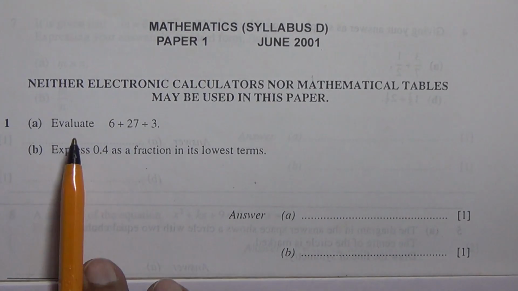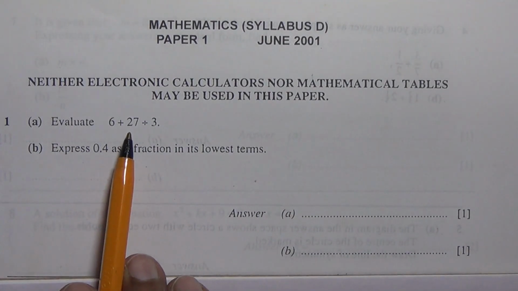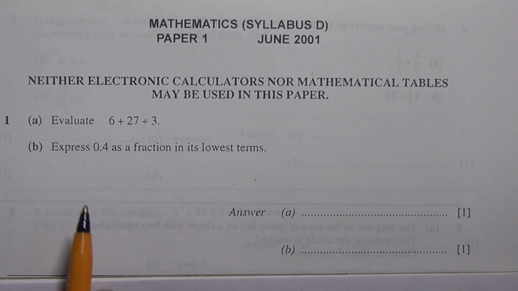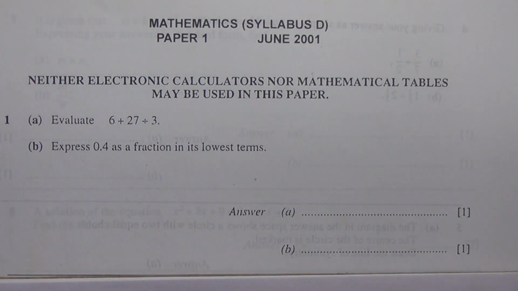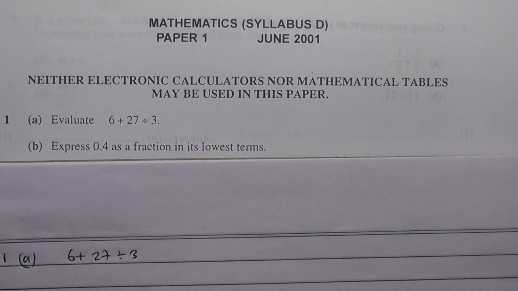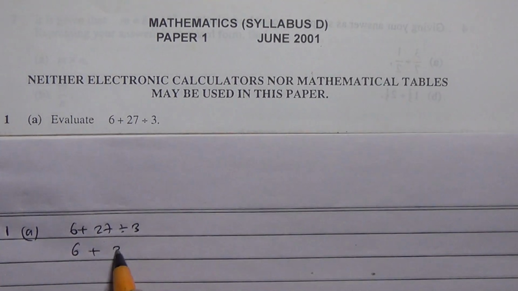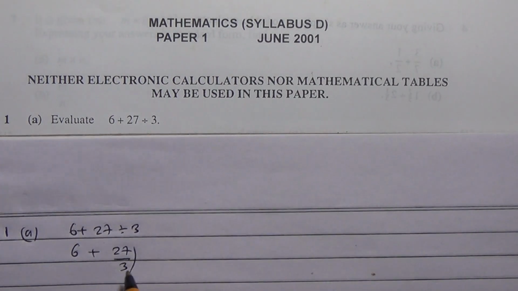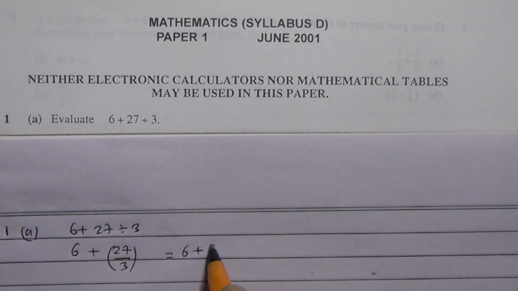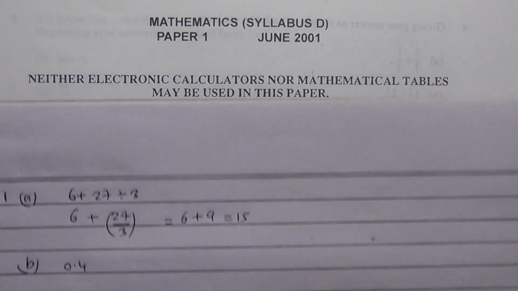Alright, question number 1. Evaluate 6 plus 27 divided by 3 and also express 0.4 as a fraction in its lowest terms. Alright, so 6 plus 27 divided by 3 is 6 plus 27 over 3. This can be bracketed using BODMAS. So 6 plus 9, and that's going to make it 15.